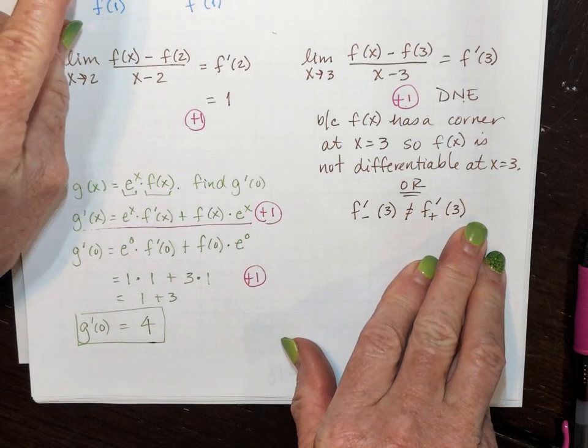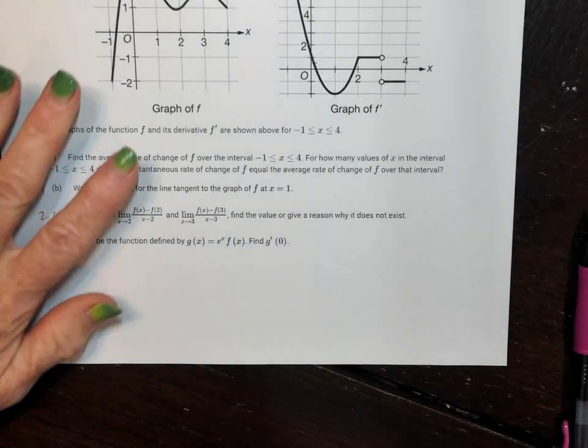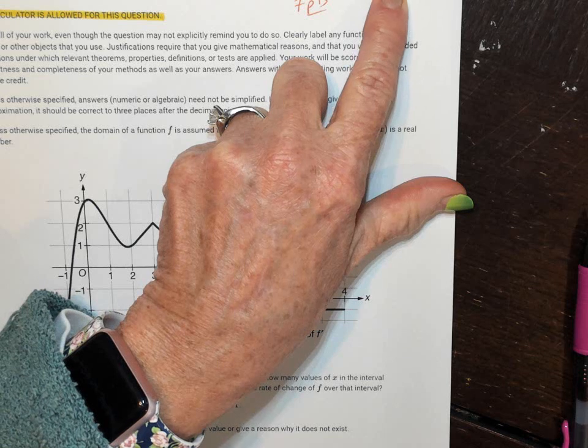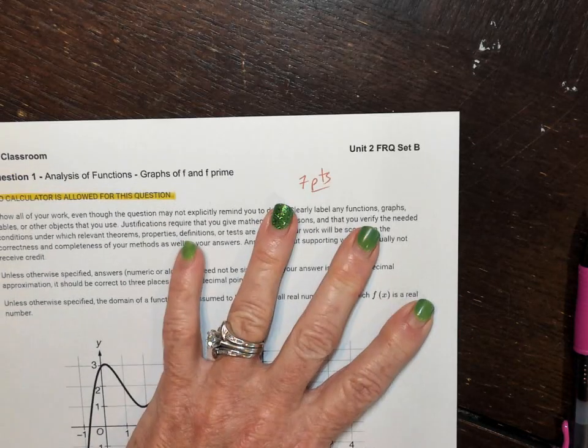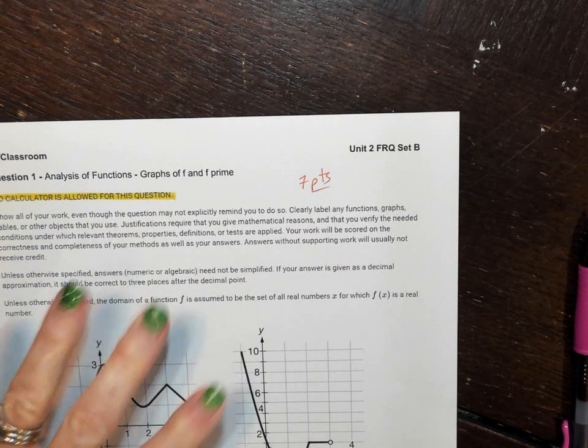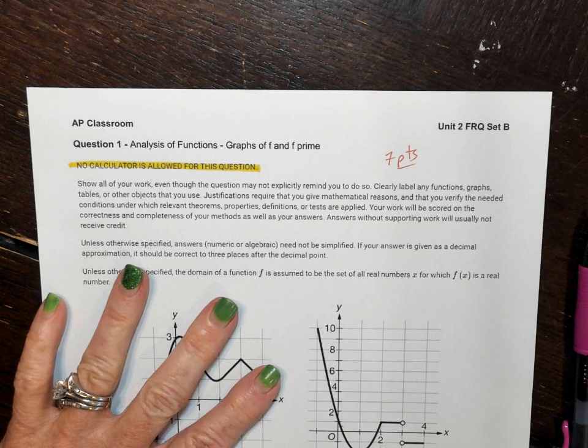All right, that's the end for Unit 2, Free Response Question Set B, Question number 1. There is a question number 2, and that will be on a separate video.